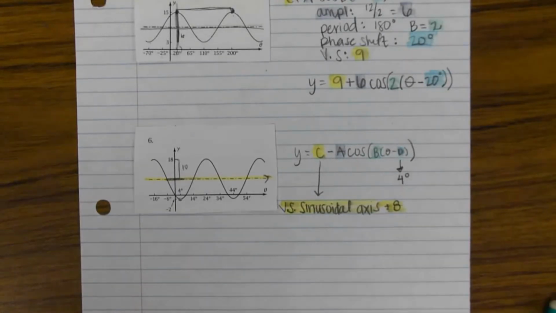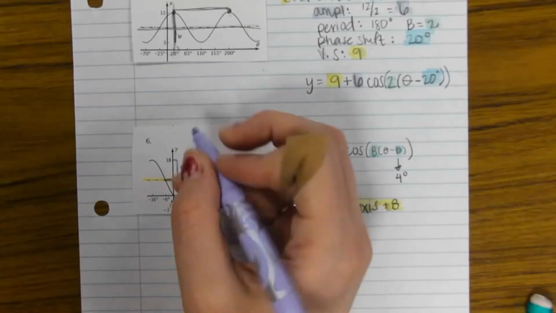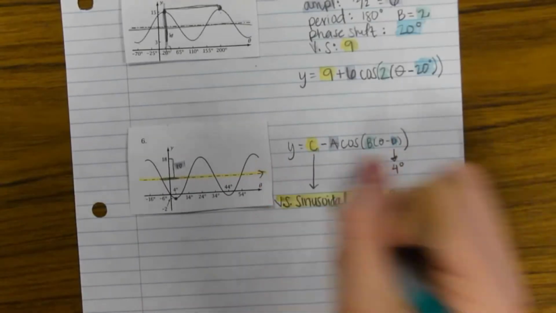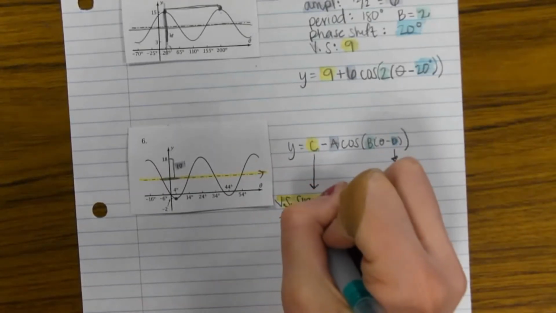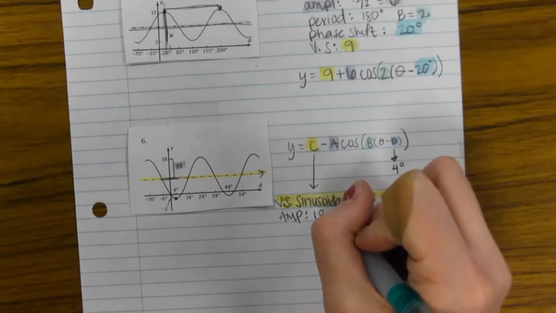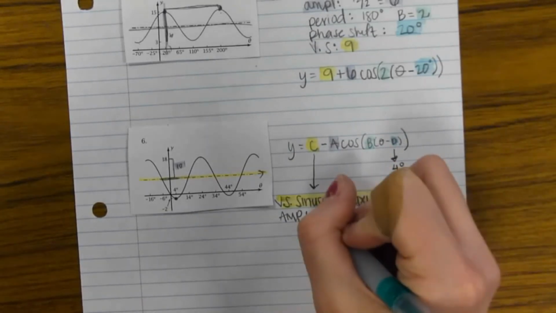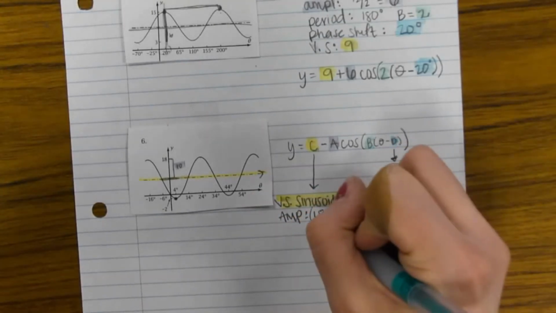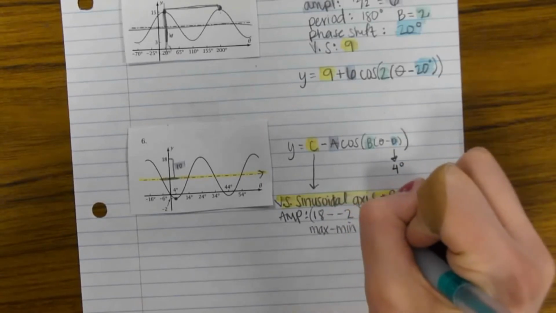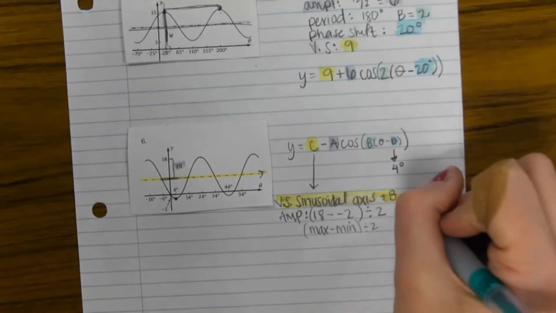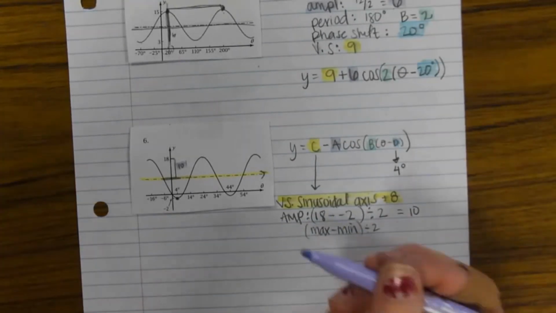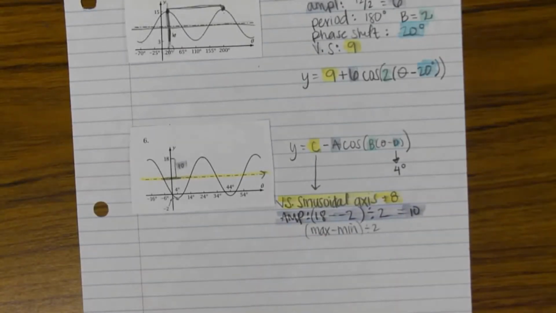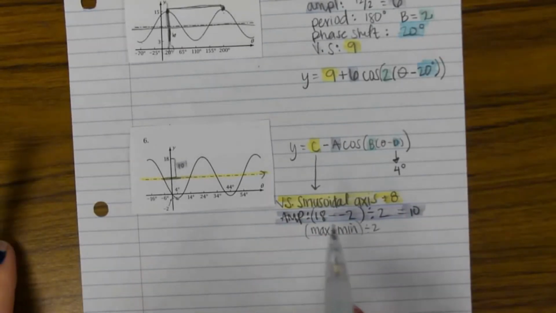Okay. A is our amplitude, and we actually just solved that the amplitude is 10. It's half of the distance. I'm going to put amp right here so that we know. We did 18, that was our max, minus our min, and we divided that by 2. So max minus min divided by 2. And we got that our amplitude was 10. Okay? So we have C and we have A.